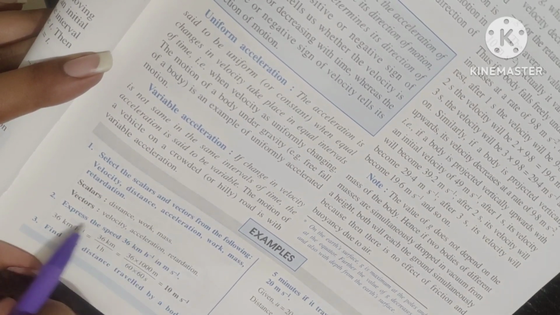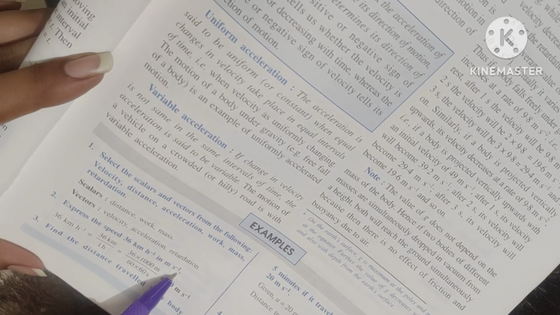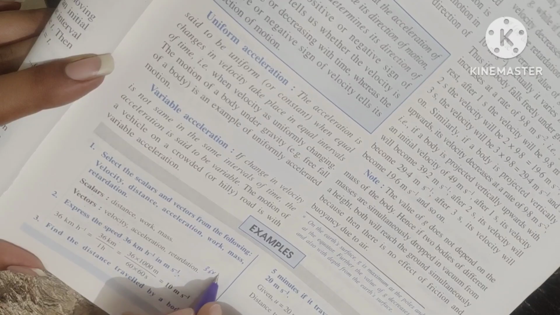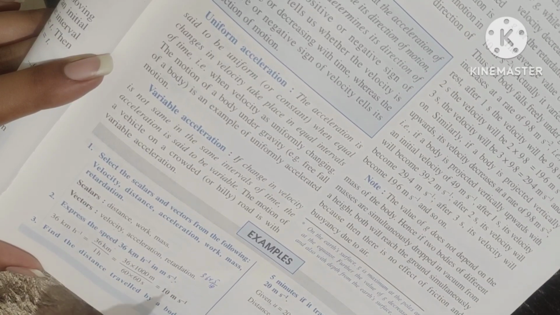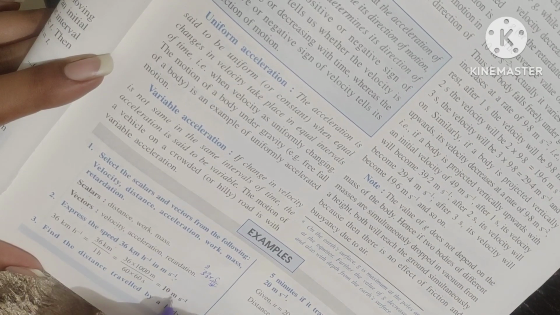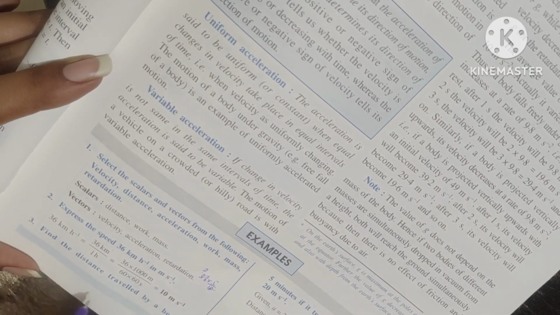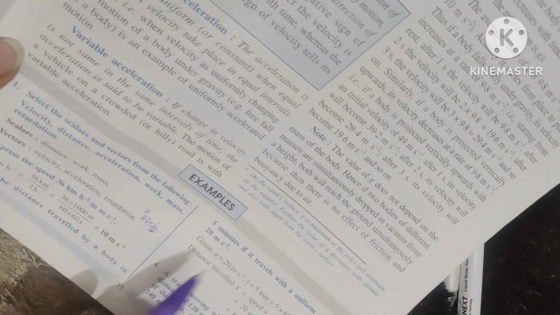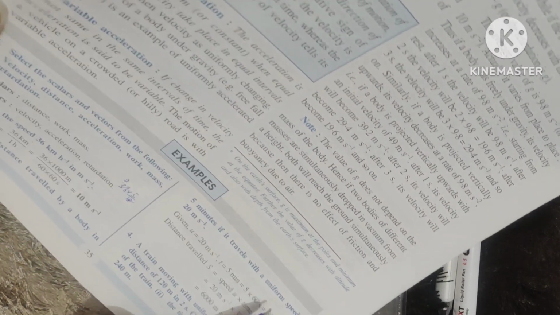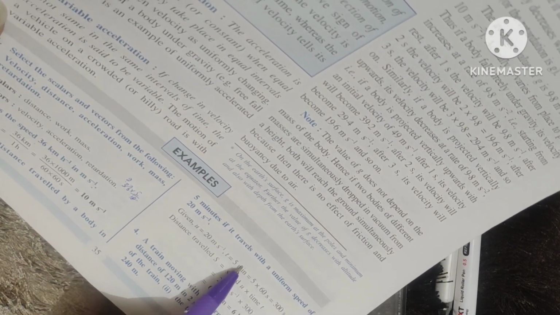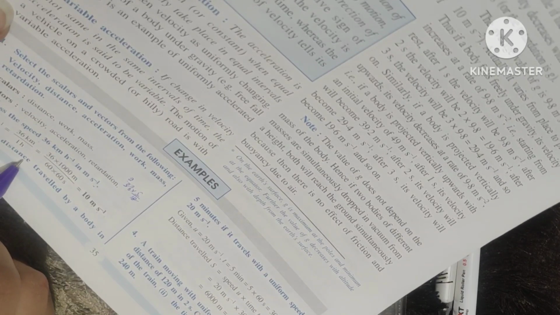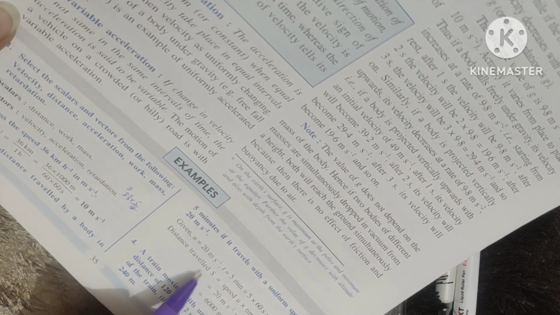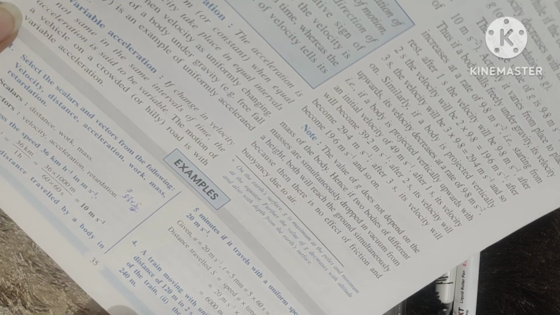The next question is, we need to express this in meters per second. We just solved this also. If I multiply the 36 with 5 by 18, then I will also get my answer: 10 meters per second. This is also the easiest way. The third numerical is, find the distance traveled by a body in 5 minutes if it travels with a uniform speed of 20 meters per second. Distance we need to find out. Time is given, speed is given. What is the formula for it? Distance is equal to speed multiplied by time. Fill in the values, you will get the answer.